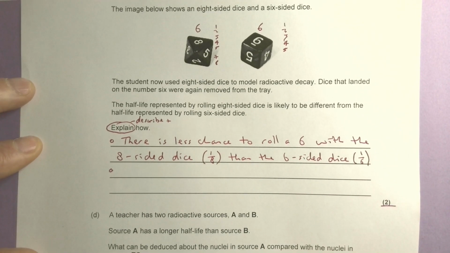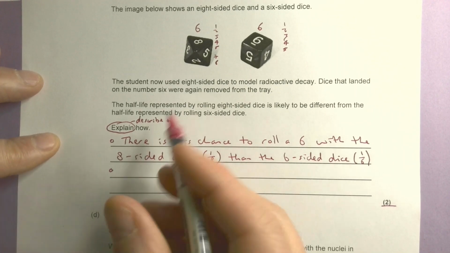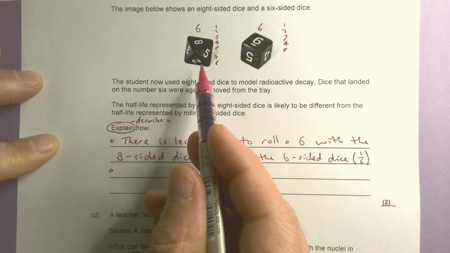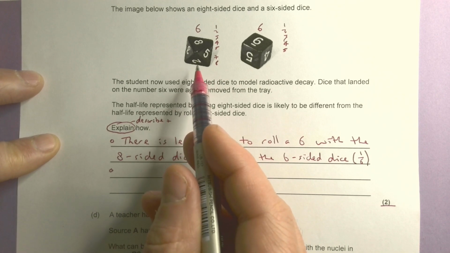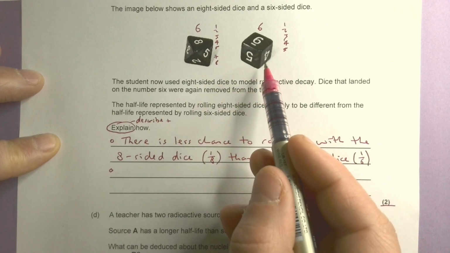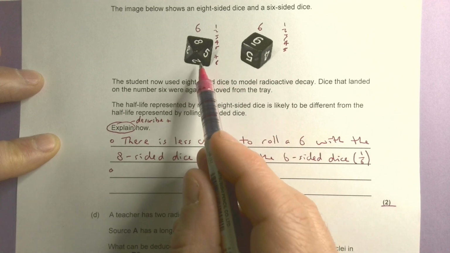Okay, so what does that mean? Well, that means it's going to take longer for us to get half the dice to have a 6 here, surely. Here we knew it took 5 rolls to get half the dice to have a 6. Well, here it's less chance of getting a 6, so it's going to take longer.